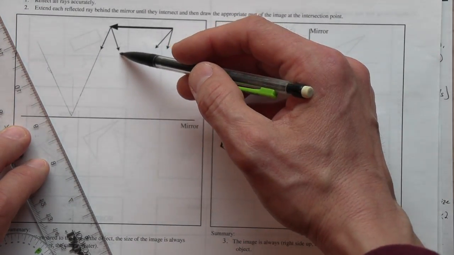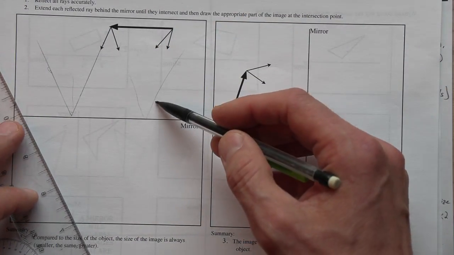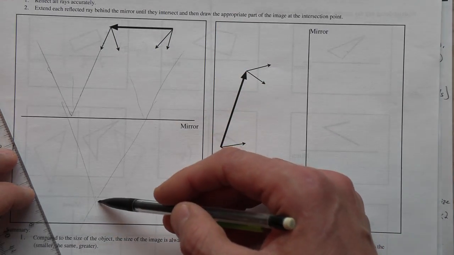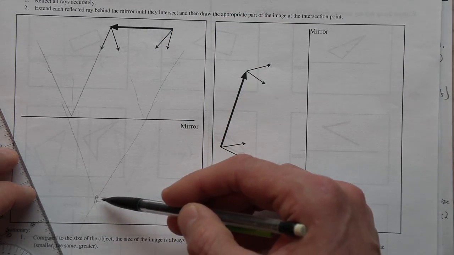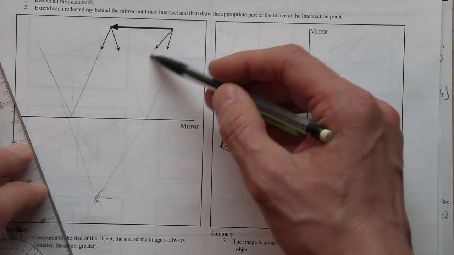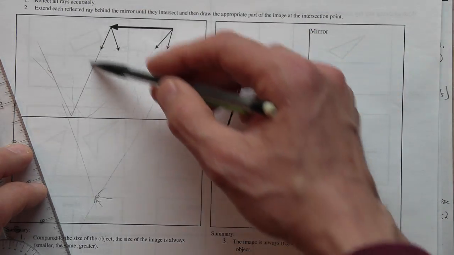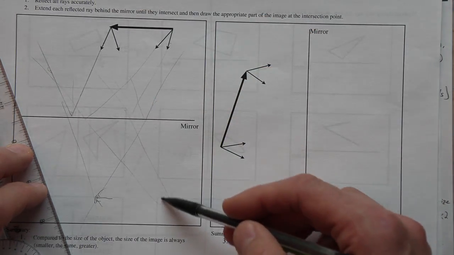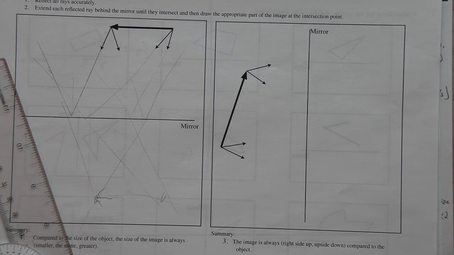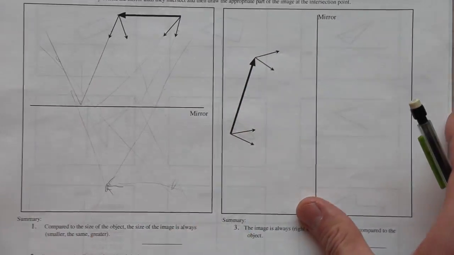Then you're going to do the same over here, reflect it with a protractor, and then extend these back, and say, okay, the arrowhead is right here. And then do the same thing with these 2 rays. You reflect them, and when you trace them back, they're going to meet over here. And then you have the image of the arrow. I did it really quick, but that's basically what you're going to do. You're going to do this whole process with these 4 rays and these 4 rays.